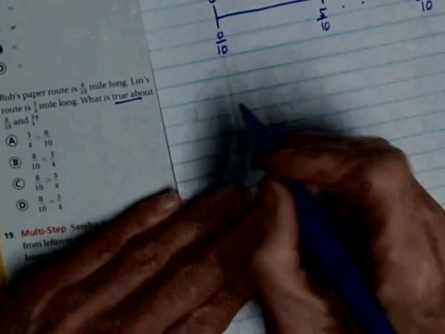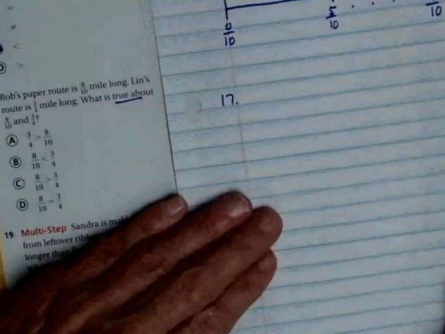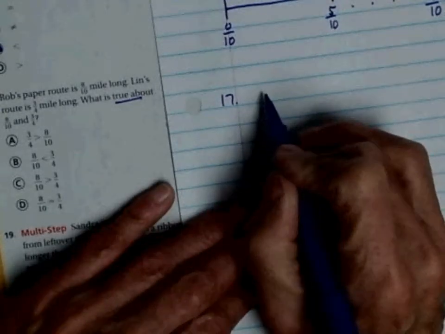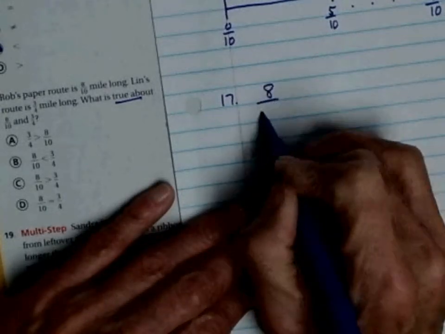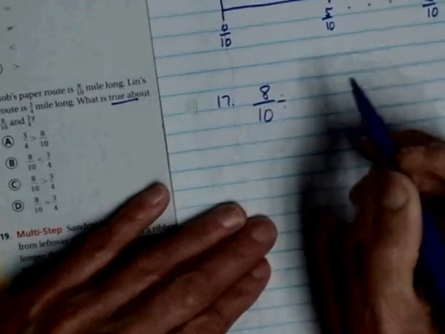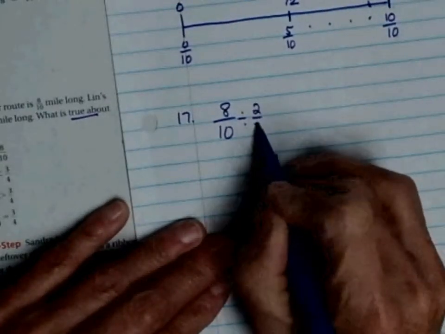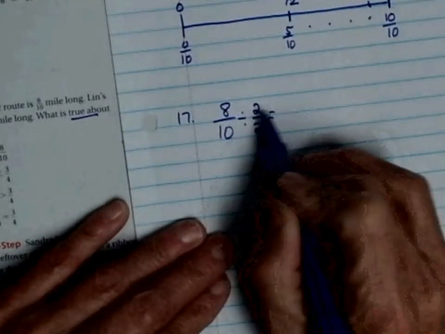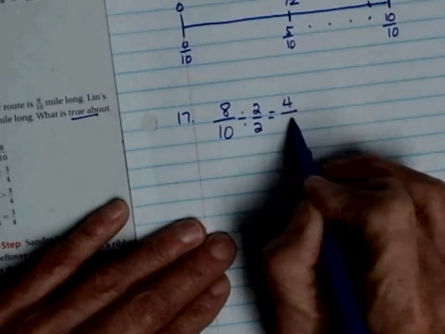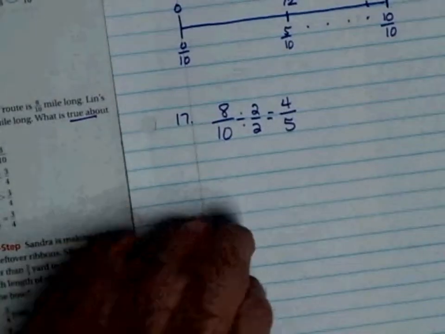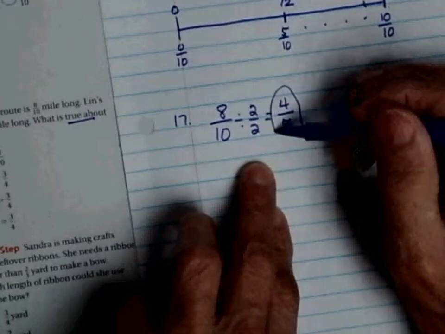So I'm going to write down for question number 17, let's simplify 8/10 first. I can divide 8/10 by 2 because they're both even, and that would give me 4/5. Oh, look at that, boys and girls. What do you notice about this kind of fraction right here?